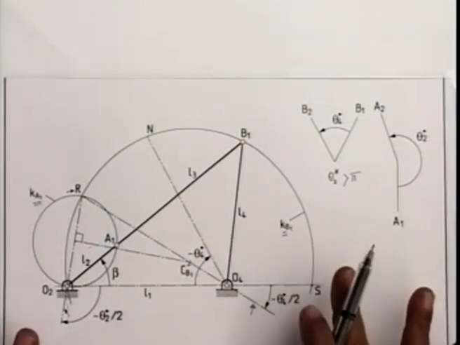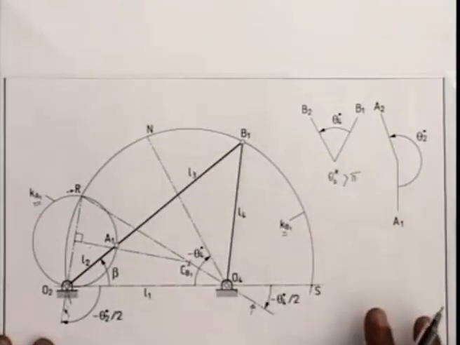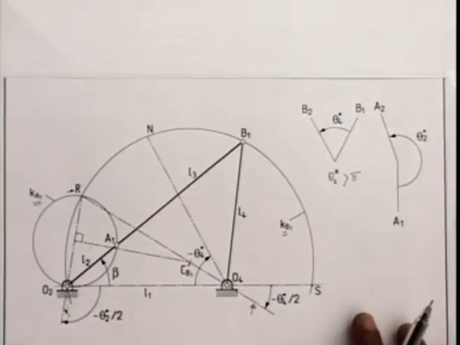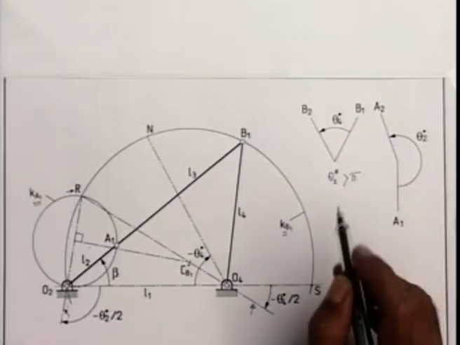This is what we know as Earle's construction, but as I said, the proof of this construction is beyond the scope of this course. Let me now demonstrate what happens if theta 2 star is less than pi. That we will see in the next figure.